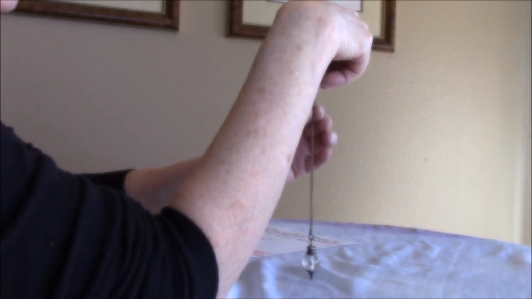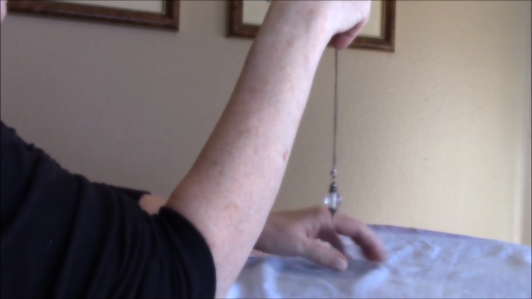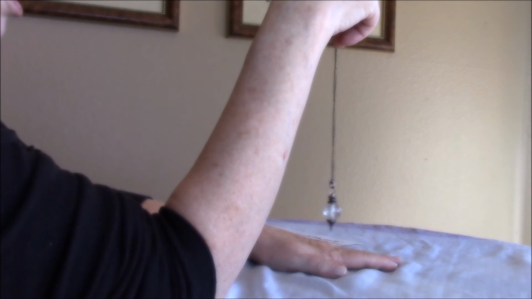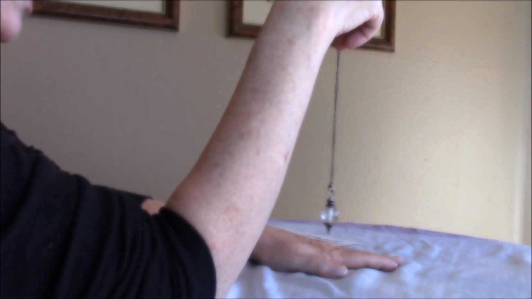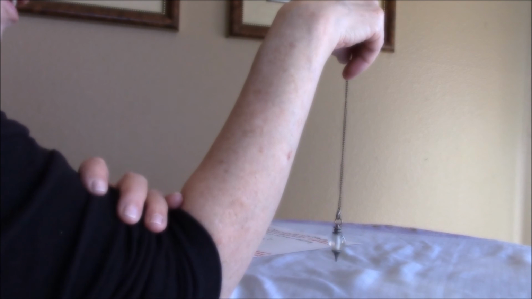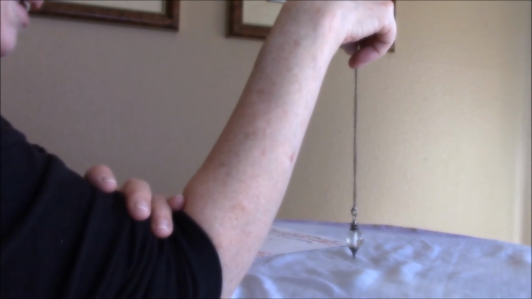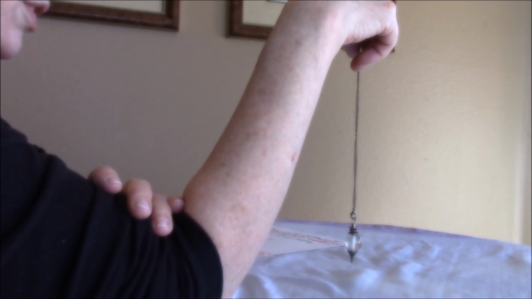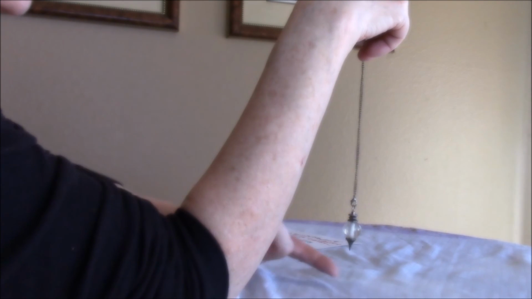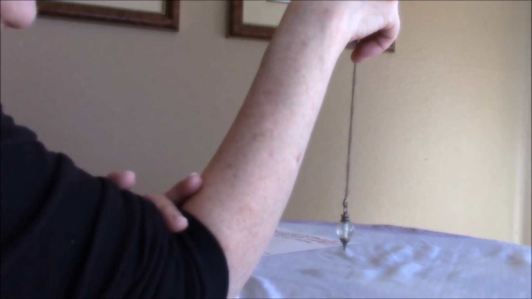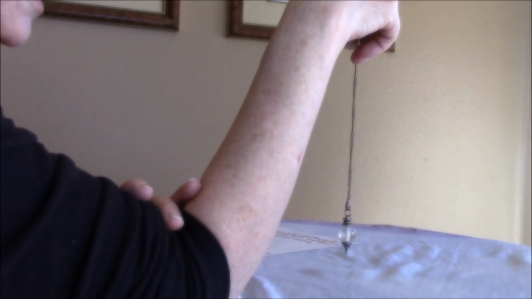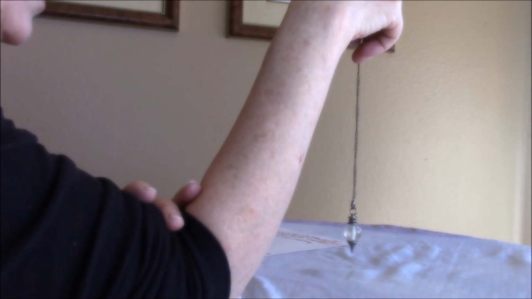I feel like the pendulum is an excellent tool. You can make your own with just thread and tying a ring. They're a little more flimsy. Some people use monofilament thread, but if you don't have a pendulum yet, I suggest that you get one, get a crystal one, and one that has a good point on it, and then clear it. You can put it outside in the sun. You can put it out in the moon, on the full moon, let it collect female energy.